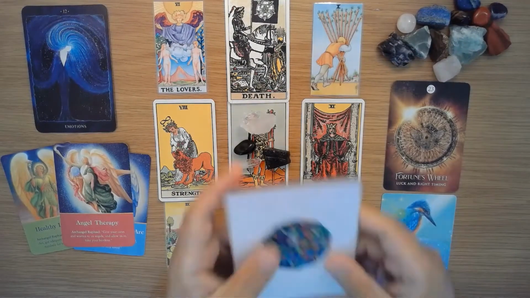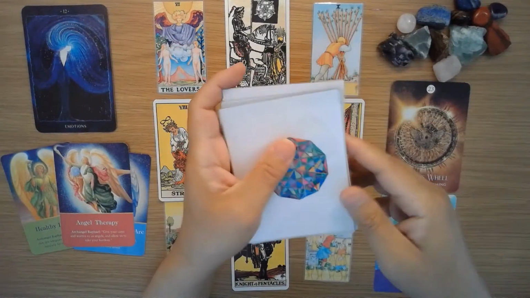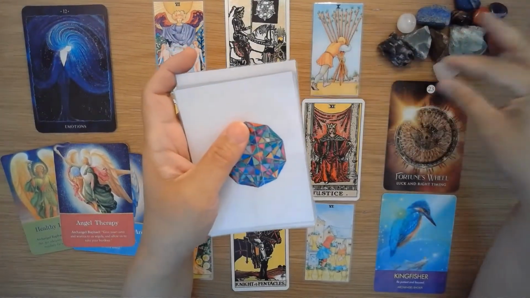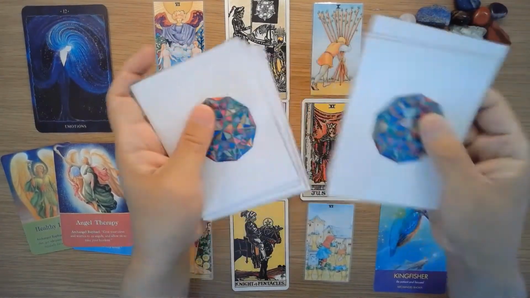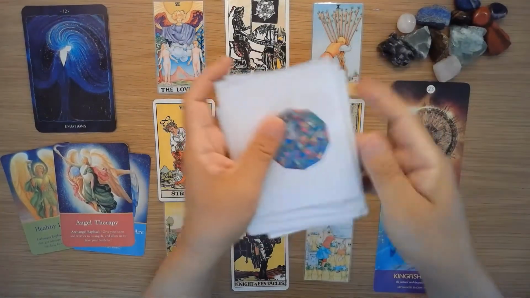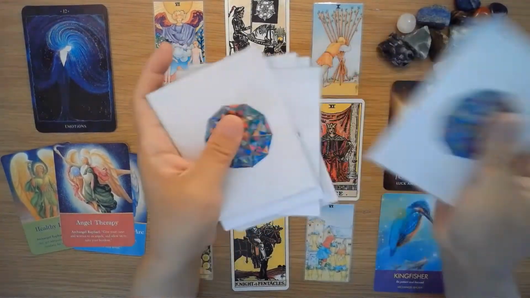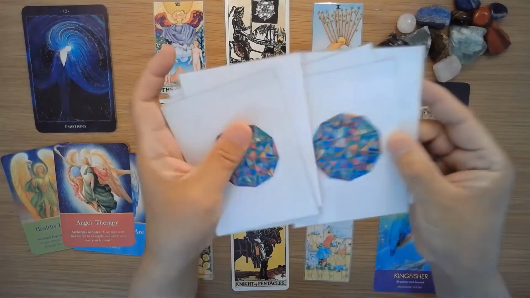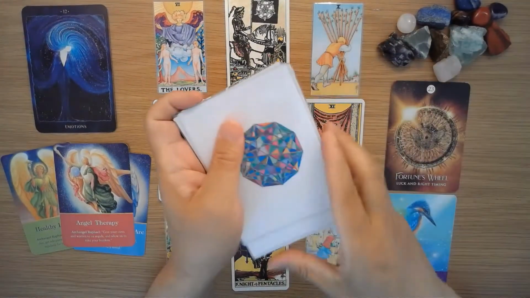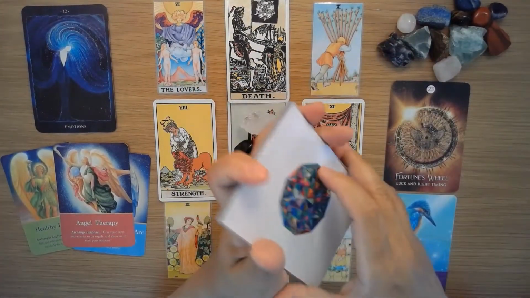Now what we will do is we have cards that represent the crystals that are available here, and the cards will tell us where to place these crystals. Okay, so what are the benefits of a crystal grid?